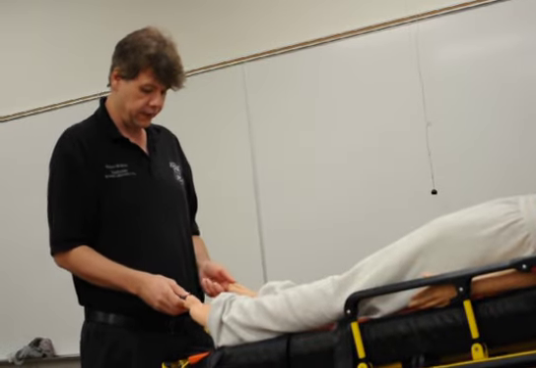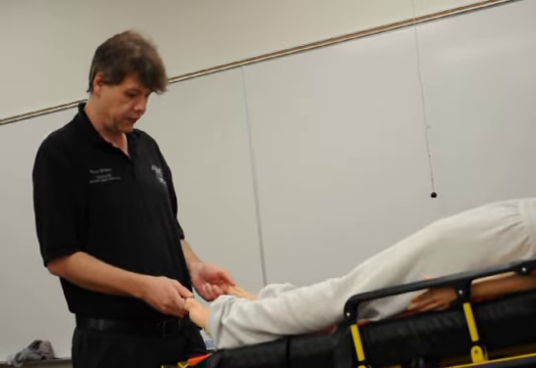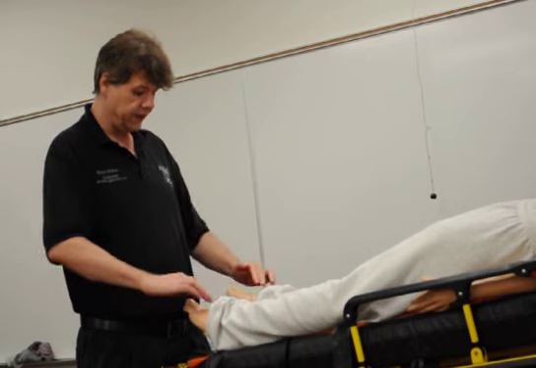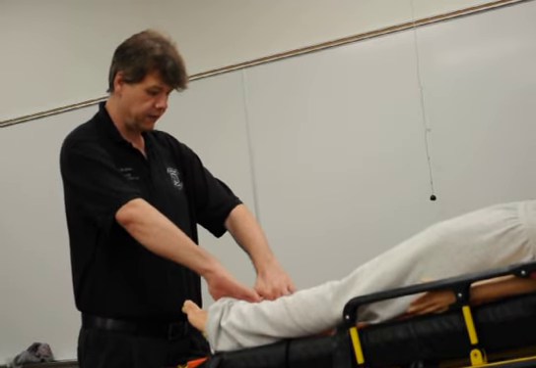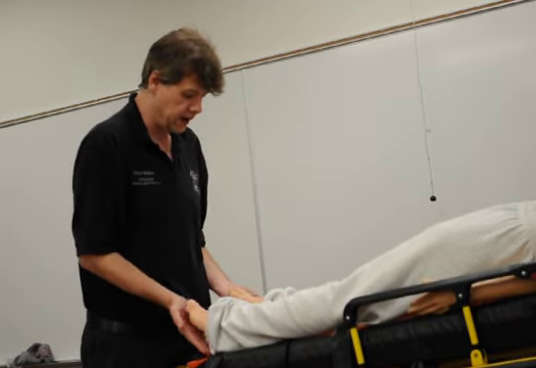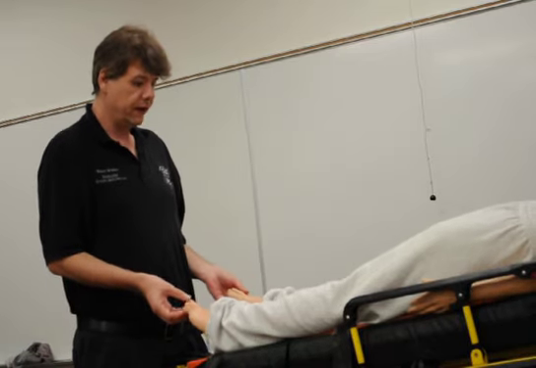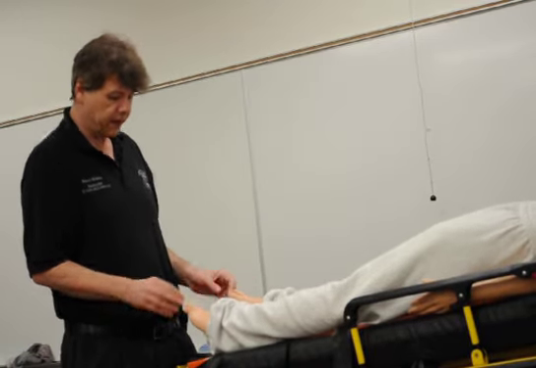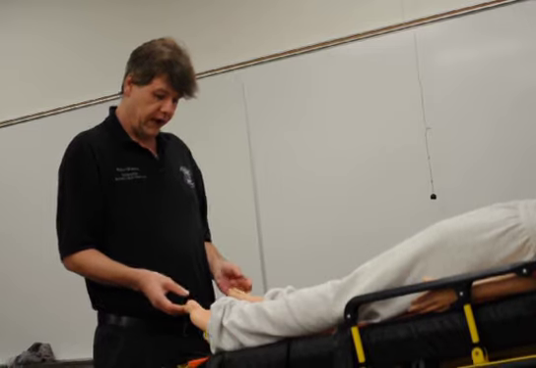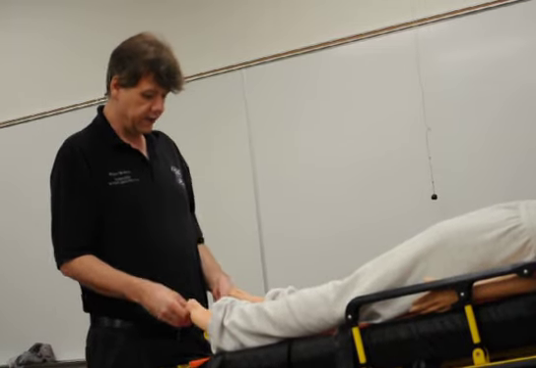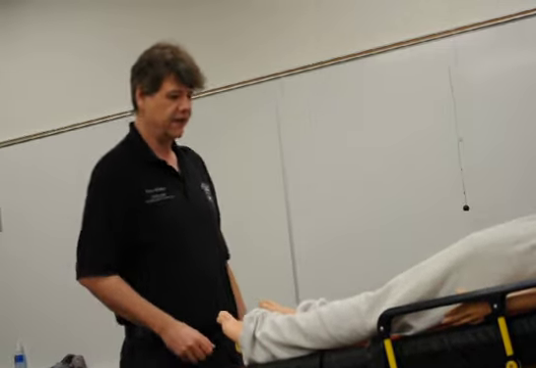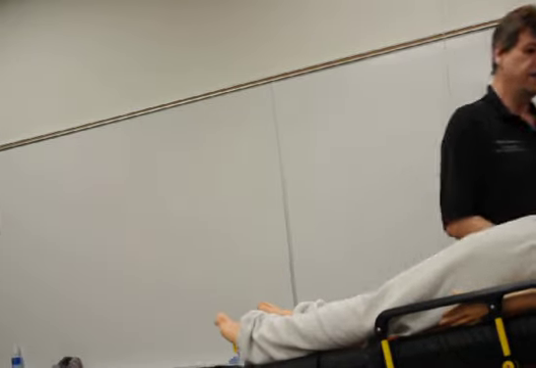At this point, I'm going to check PMS, pulse, motor, and sensory on both sides. Checking cap refill, checking dorsalis pedis, checking posterior tibial. If the patient is conscious, we're going to have them push and pull. Make sure they can feel me touching as well, and that they can move their toes. And if they're unconscious, I'm going to do a Babinski to see if they have a response. From there, we're going to come up here.